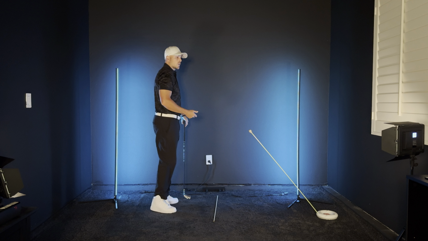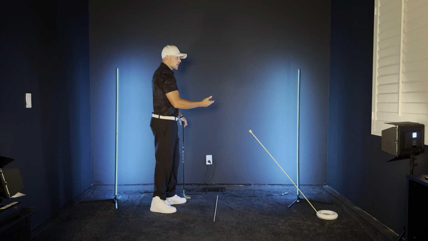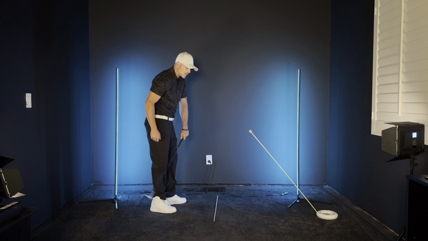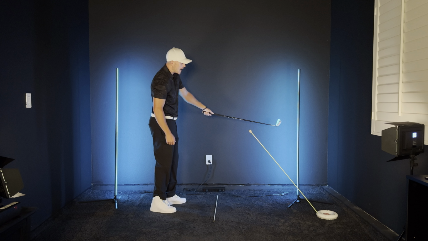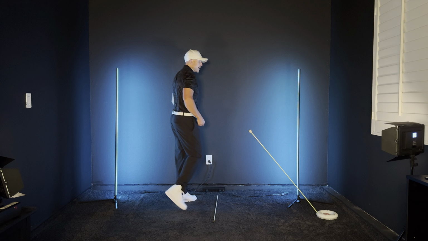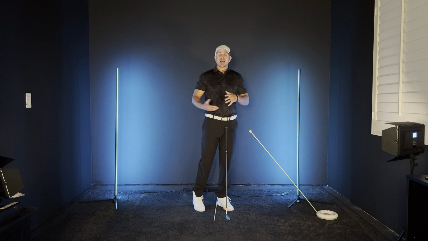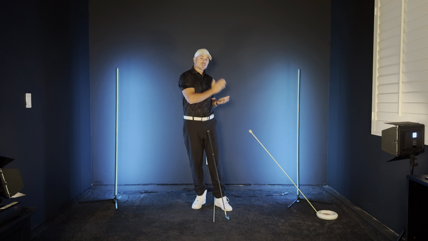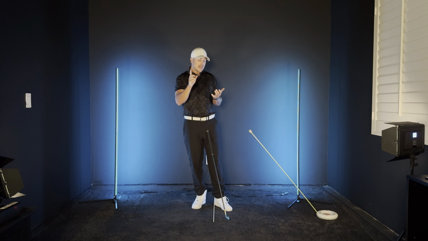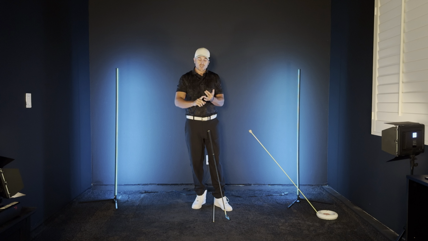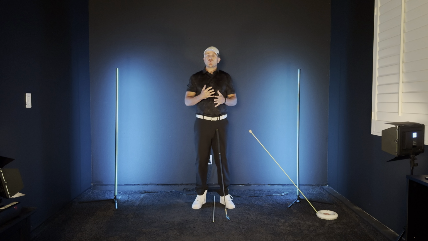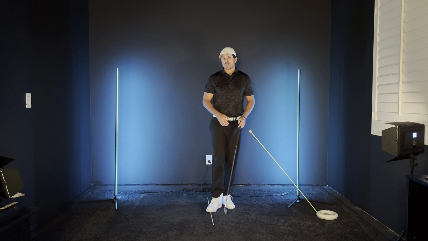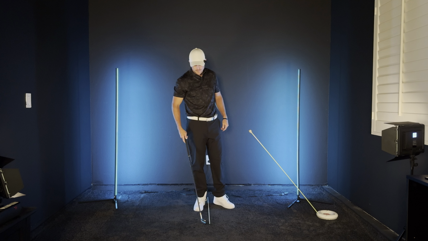Or perhaps it's the other way. Maybe you're getting the ball to draw, but not enough. Make the porridge more hot. Swing more and more in to out until eventually that ball curves all the way back to your target line, and now your path is where you want it to be for the shot you're playing. So again, if you can pay attention to your start line, the direction your ball is curving and how much it's curving, you can start to scale how much you need to change your path to create the shot shape you want.